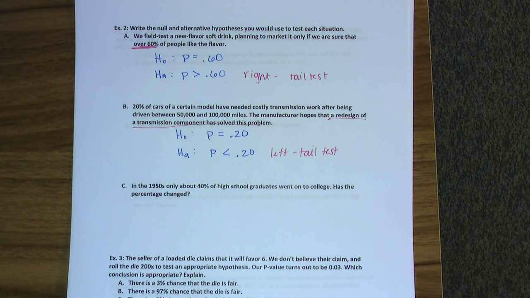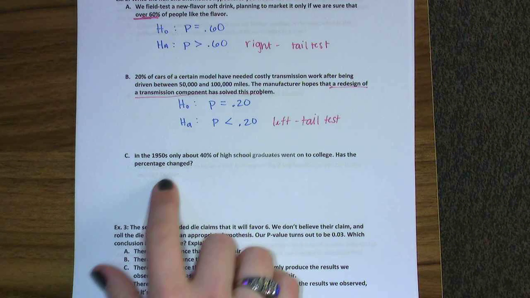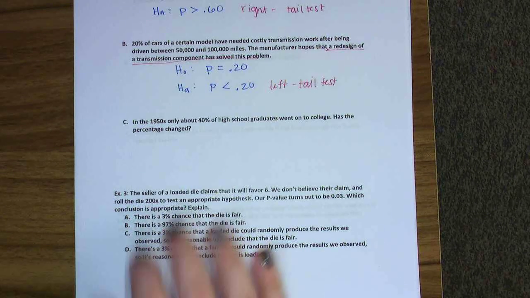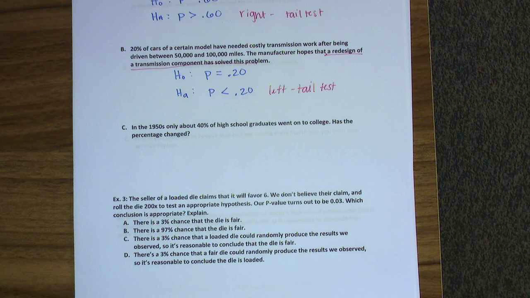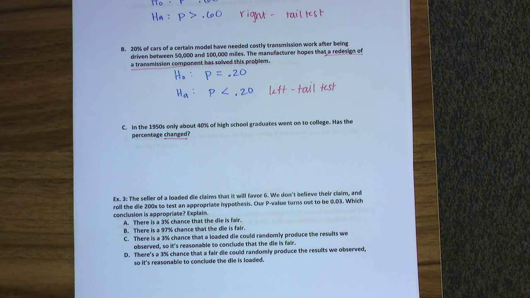All right, so then this last one of these. In the 1950s, only about 40% of high school graduates went on to college. Has the percentage changed? So our keyword here is changed. It doesn't say has it gotten bigger, has it shrunk. It just says has it changed.